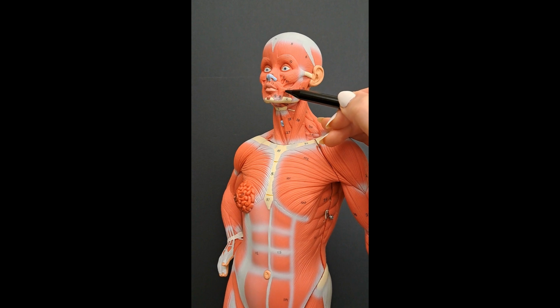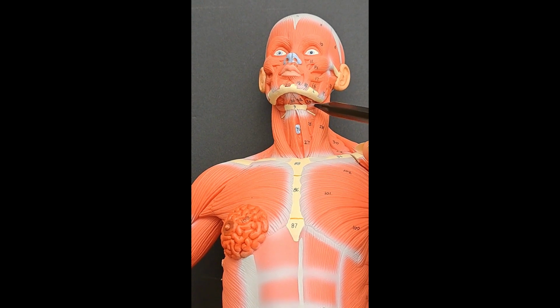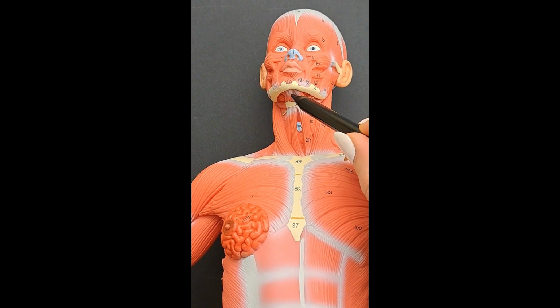On the side, we can see the risorius muscle, and this is the buccinator muscle. This right here is the masseter muscle. Right here, we have the digastric muscle with its two bellies, the anterior and the posterior muscle. We can see part of the mylohyoid muscle.